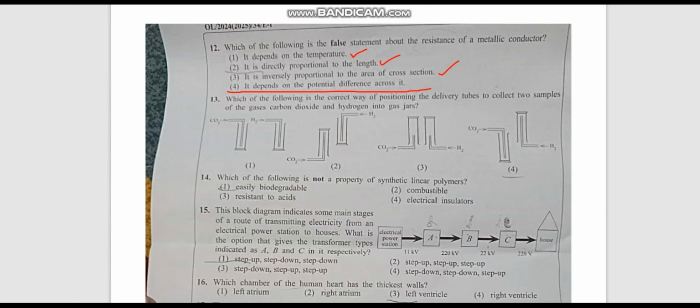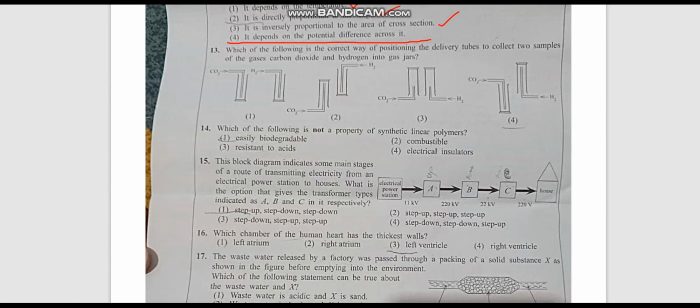Then let's go to the 13th. 13 is directly from the practicals we have in the grade 10 part 2. We have practicals of producing oxygen, hydrogen gases, and also carbon dioxide gas. Carbon dioxide we learn how to collect it. Oxygen and hydrogen we will be producing from simple reactions and how they will be collected.